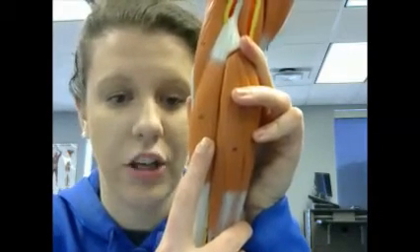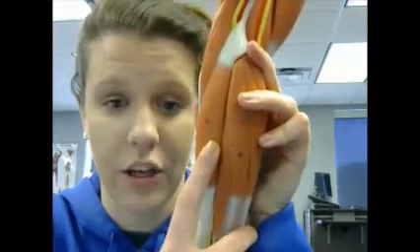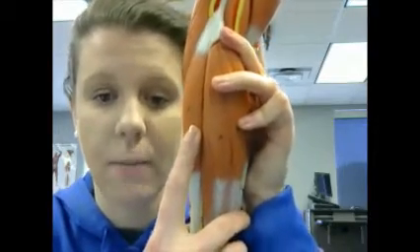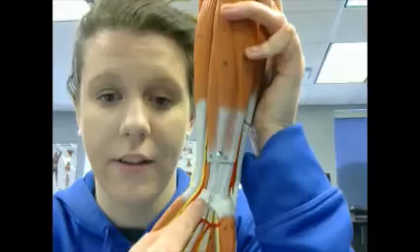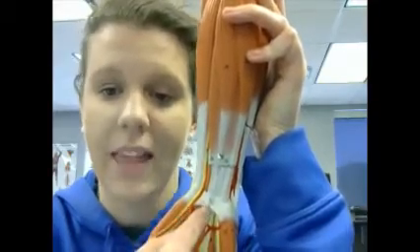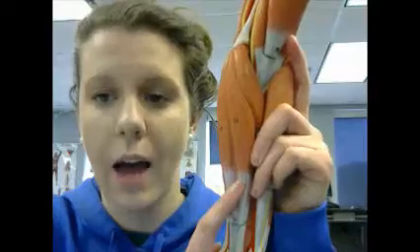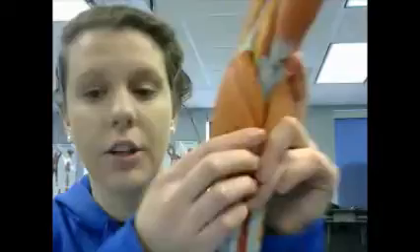On the medial side right here, we have our flexor carpi ulnaris, and that's from the medial epicondyle of the humerus and the olecranon process of the humerus down to the pisiform, hamate, and base of the fifth metacarpal. And that's for wrist flexion and wrist ulnar deviation. Other muscles that help move the forearm, wrist, and hand, and we're going to start right here.